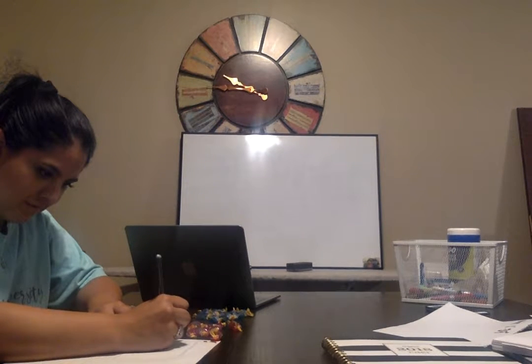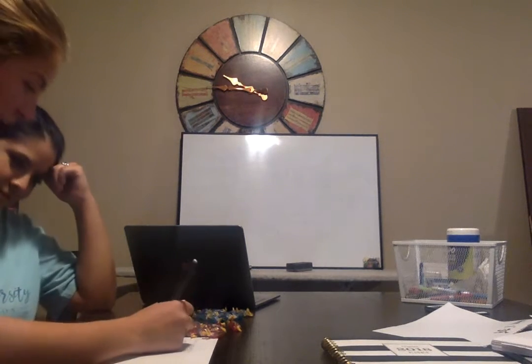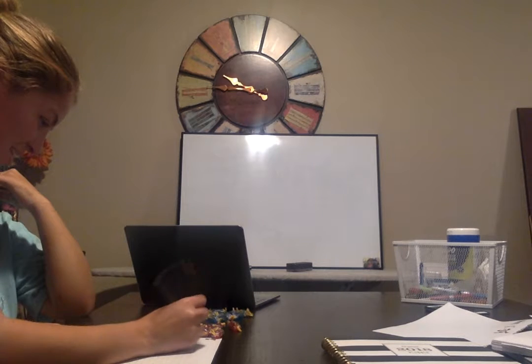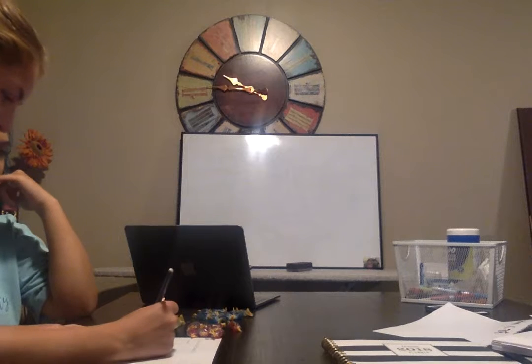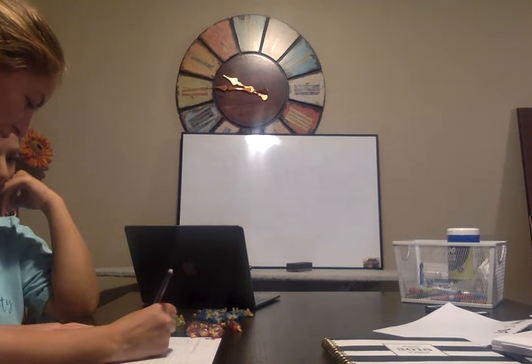Okay, so I'm going to correct you in one situation. So first, we have to do the y and x axis. We're going to label them. Y will be the number of Jolly Ranchers, and this one will be their color. Do you understand?